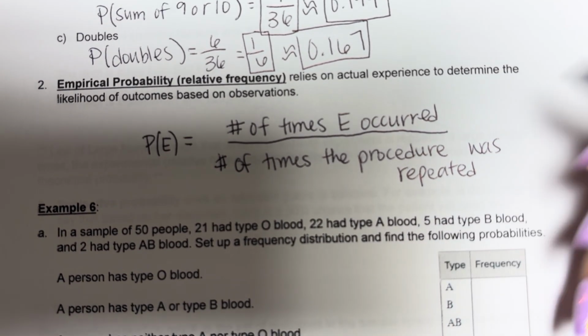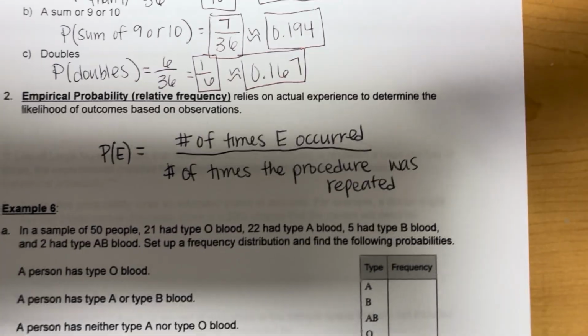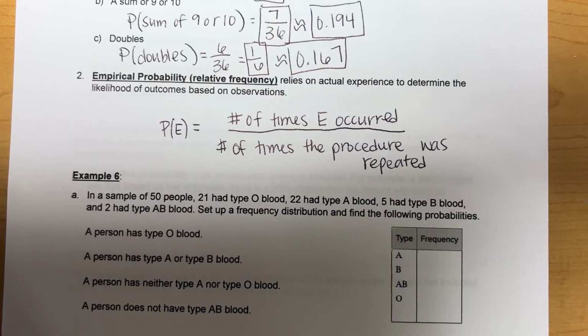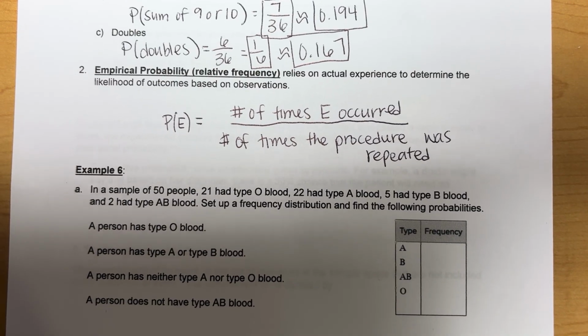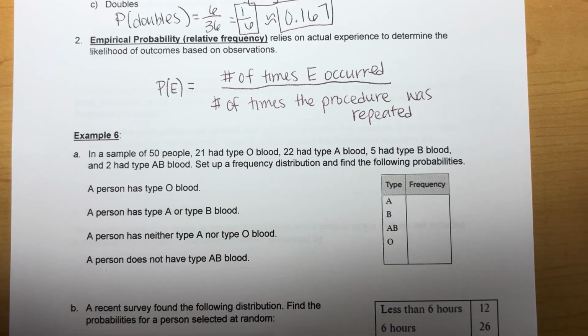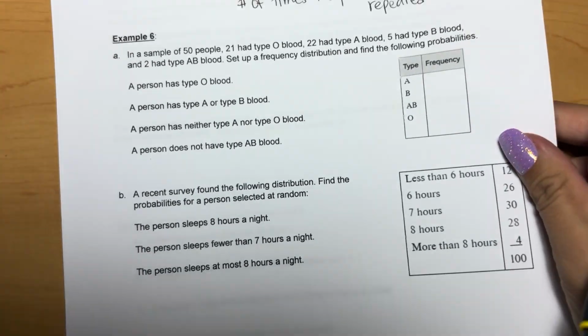Okay, so say I did 20 times that I rolled the dice, and then I actually wrote down what happened. Okay, this is going to change the outcome. All right, here we go.